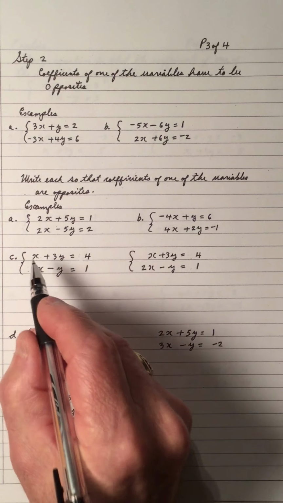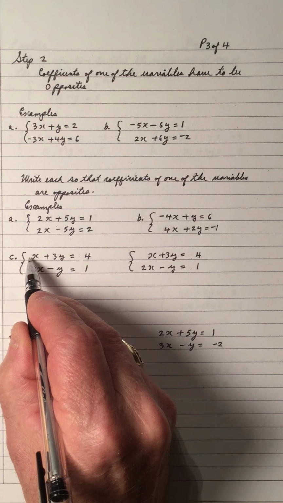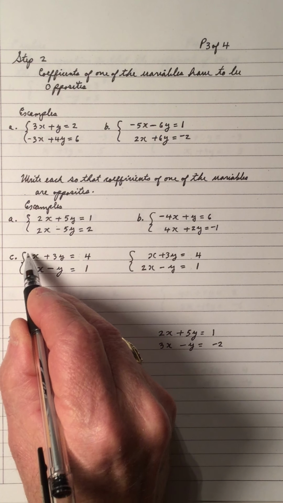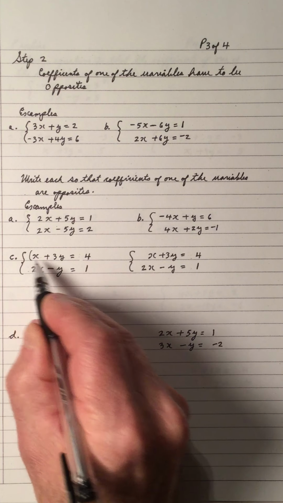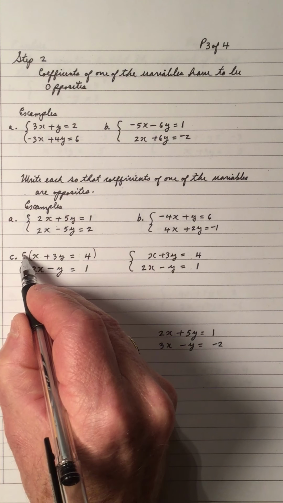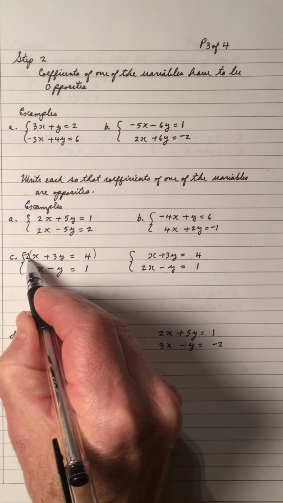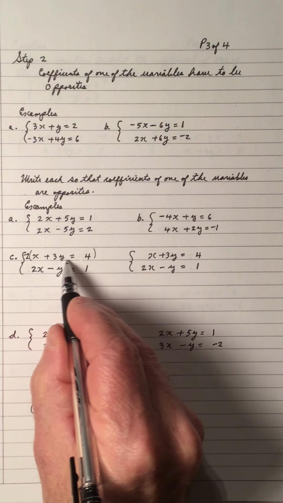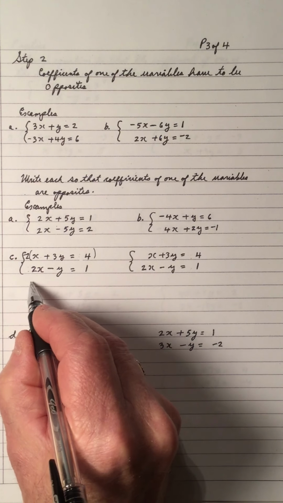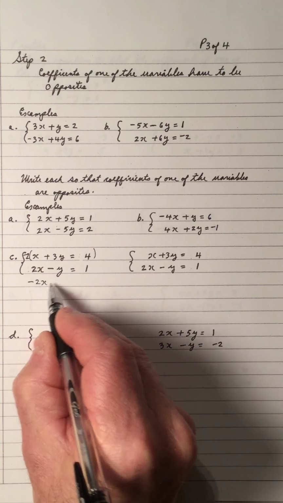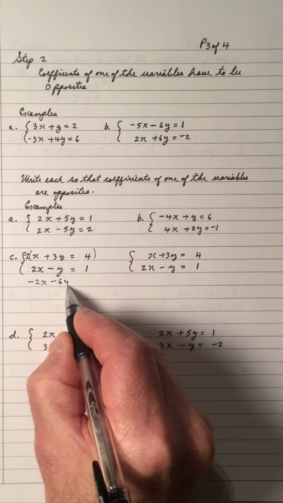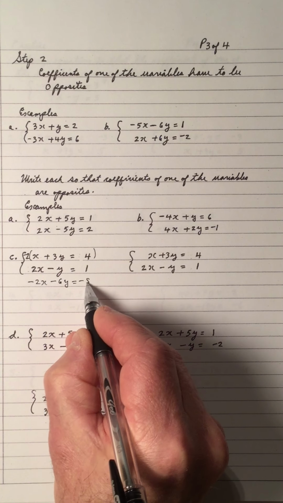Why? Because if that's a 2, I want this to be a negative 2. So what I'm going to do with this equation, watch, I'm going to put a negative 2 right there. In other words, I'm multiplying this equation by negative 2. That gives me negative 2x minus 6y equals negative 8.